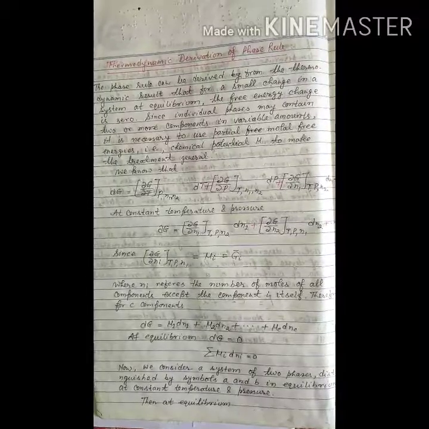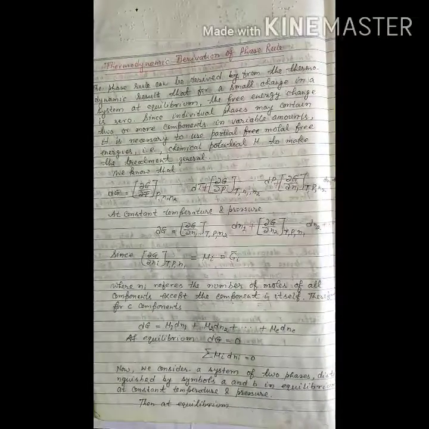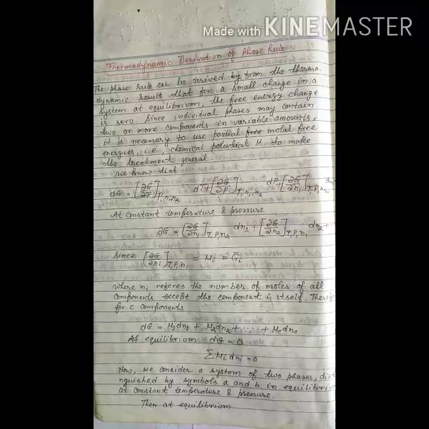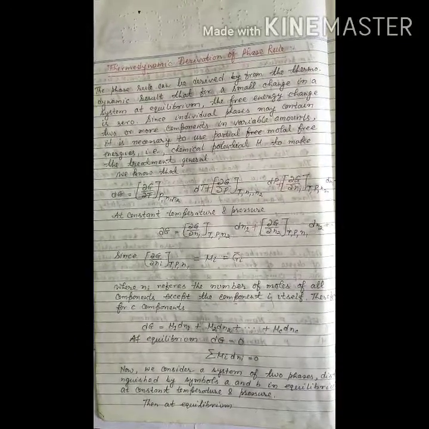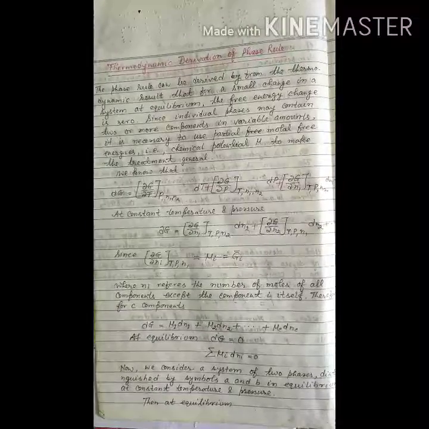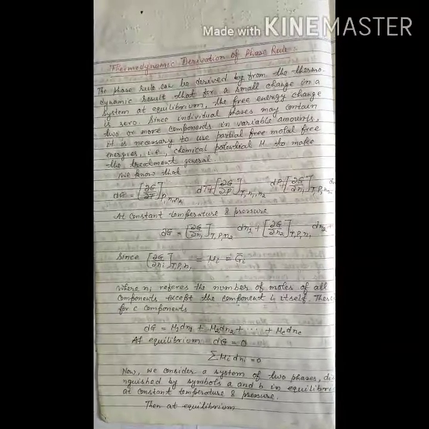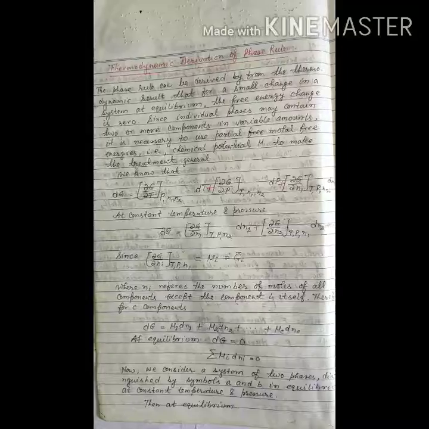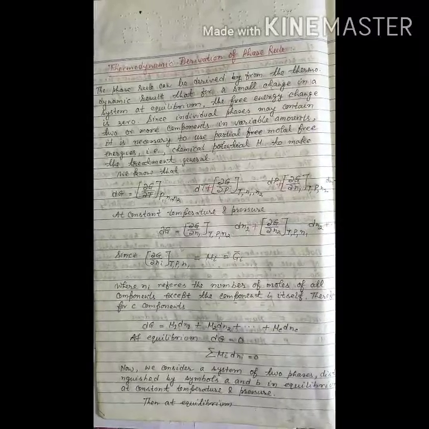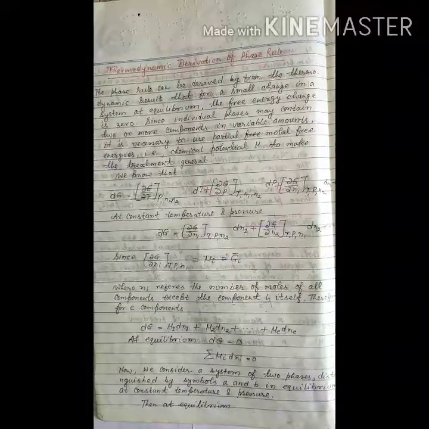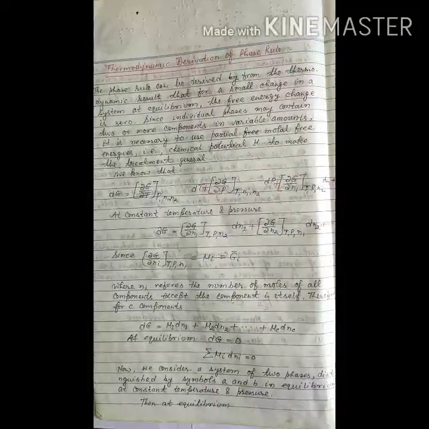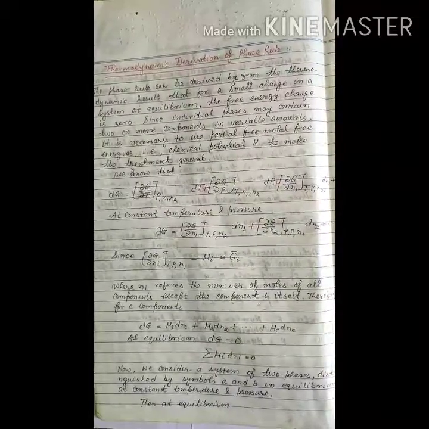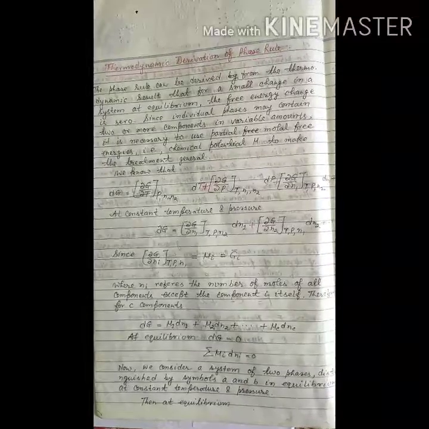Therefore, for C components, dG equals chemical potential mu1 dN1 plus chemical potential mu2 dN2 plus so on plus mu C dNC.